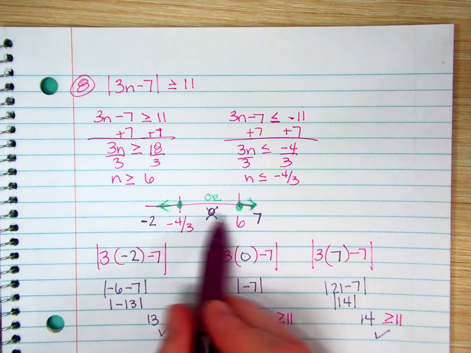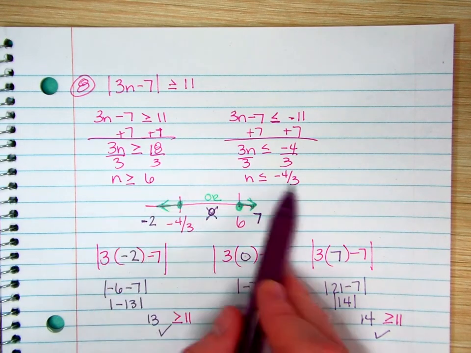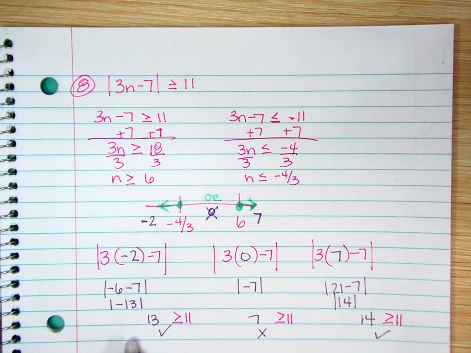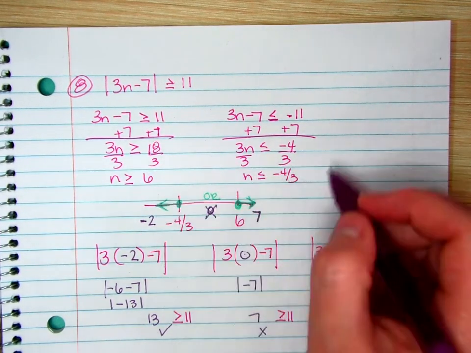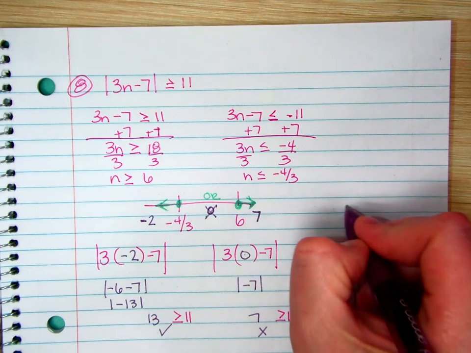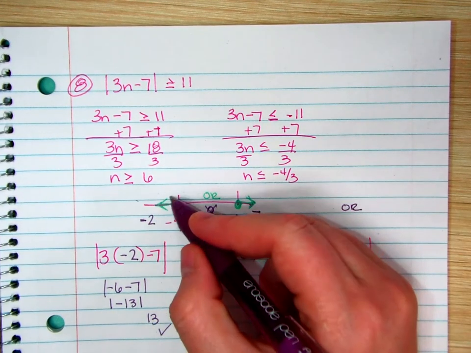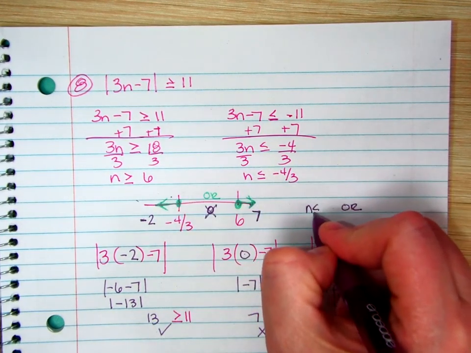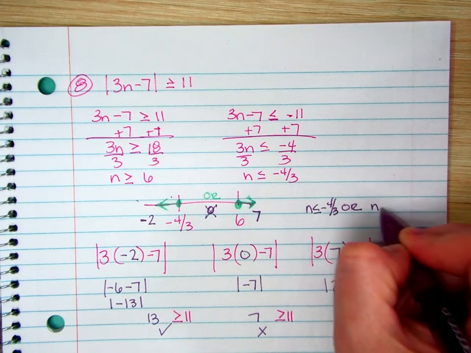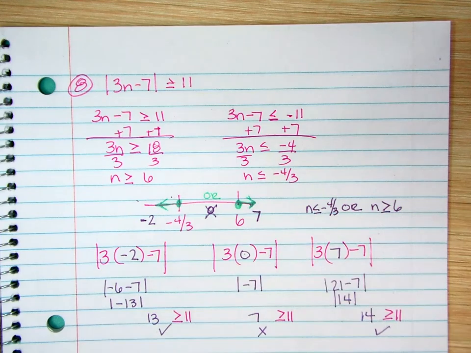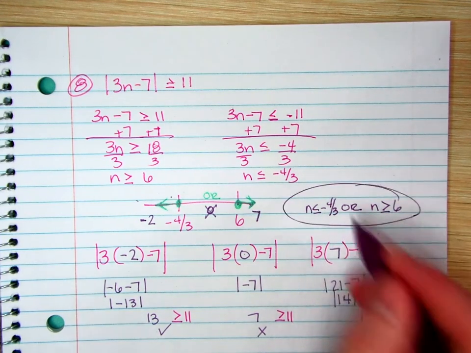So this is an or question, so I just have to write down what these things are and just throw the word or in between. So my final answer, it doesn't matter your order, but do not make this compound. You have to have the word or in your answer. So it's going to be an or. And if you go left to right, this would be n is less than or equal to negative 4/3, or n is greater than or equal to 6. This would be your answer that you type in.